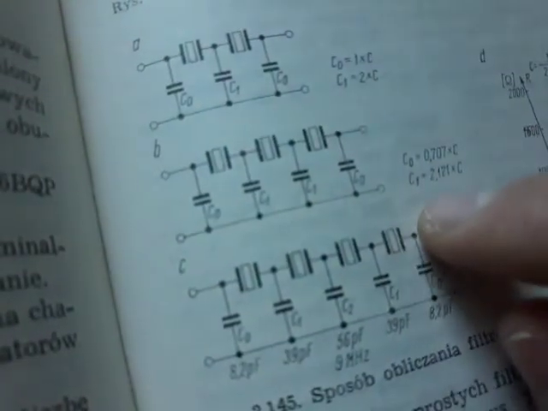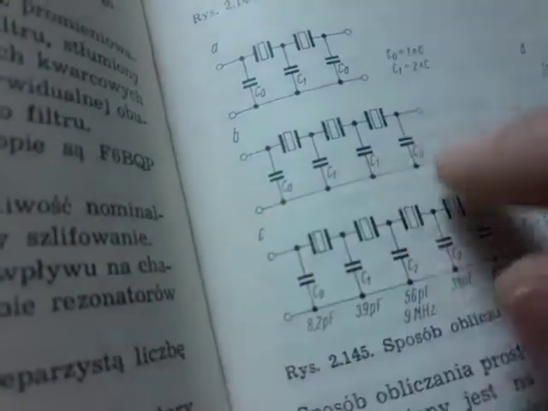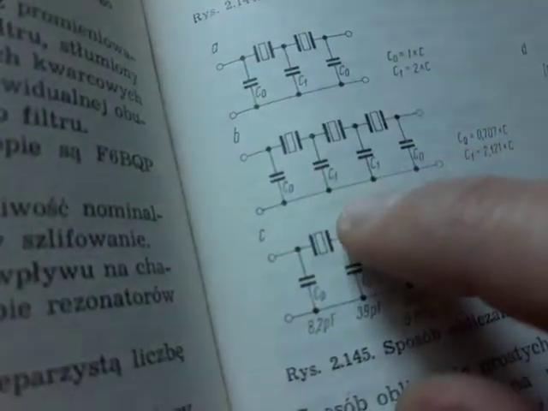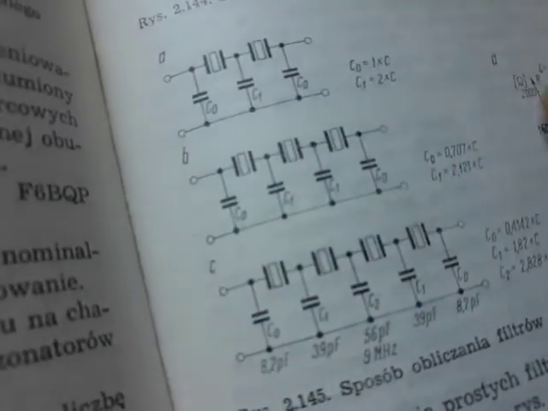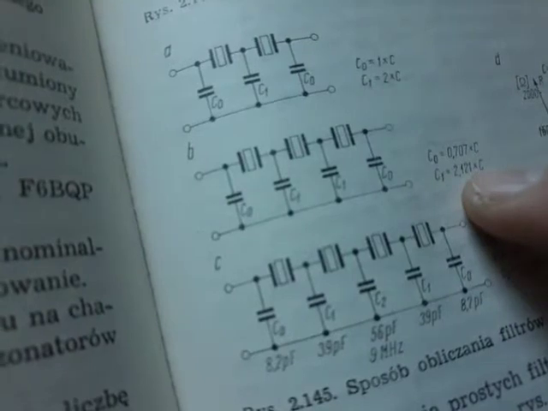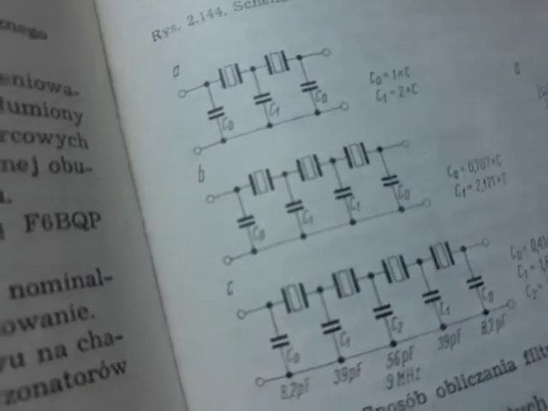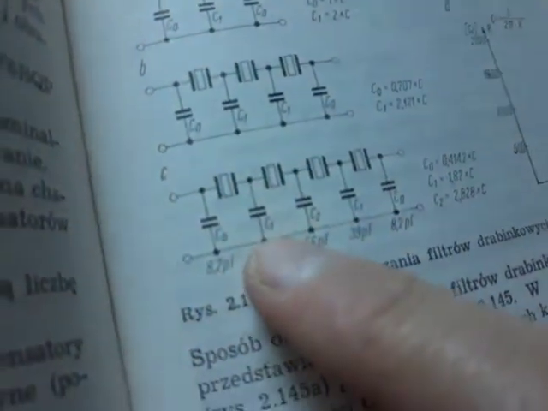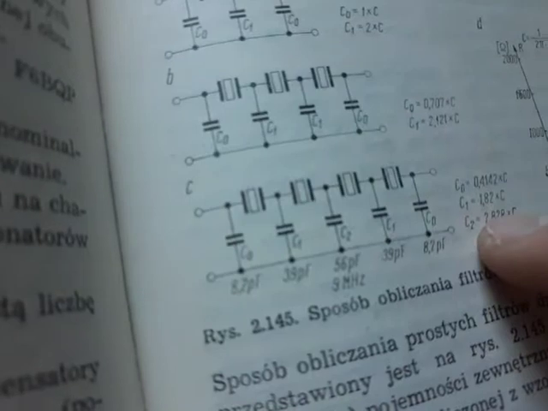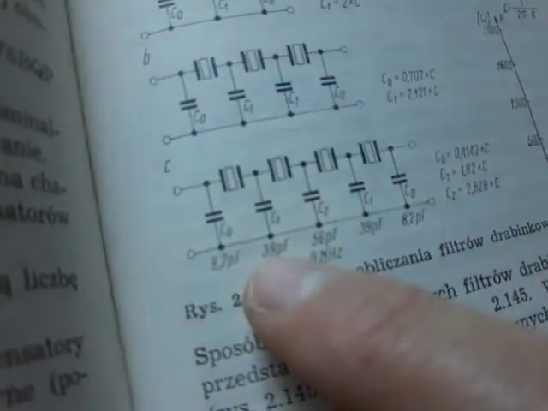And the middle one is 2.1 times C, so the outer ones will be 70 picofarad and the middle one will be 220 picofarad. Well, 212, but we rounded up to 220 because they don't make 212 picofarad caps.